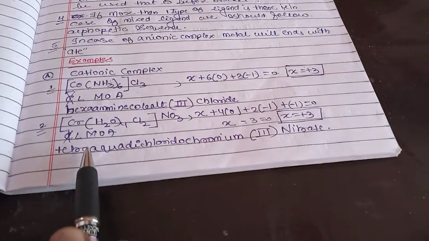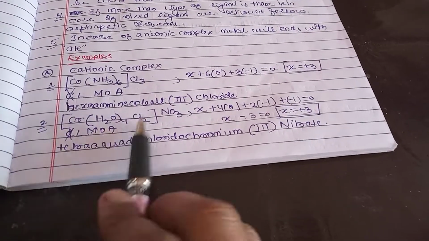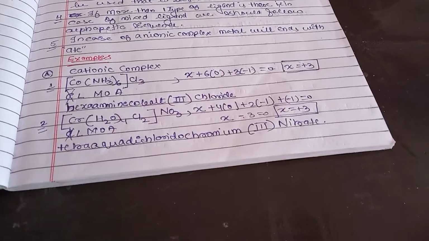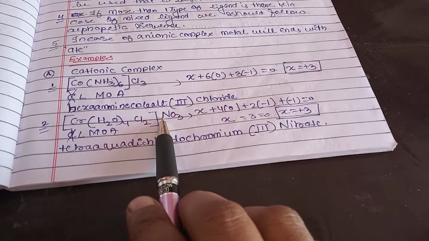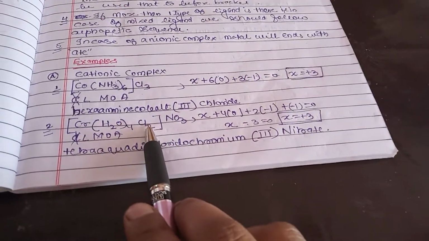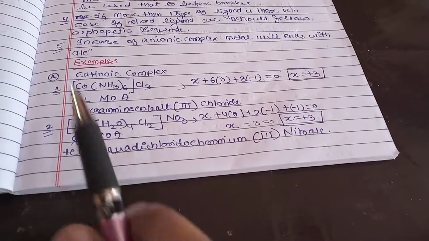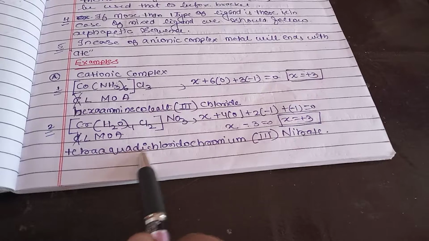Again the cation comes first, but we don't have a cation over here, so we skip it. Then we think about the ligands, but as we have two different types of ligand, we are going to follow the alphabetical sequence. H2O means aqua, Cl means chlorido. Do remember that we are not going to consider this tetra and di.